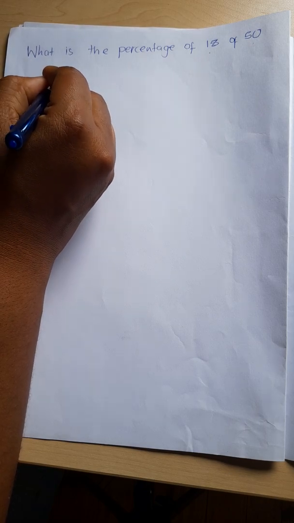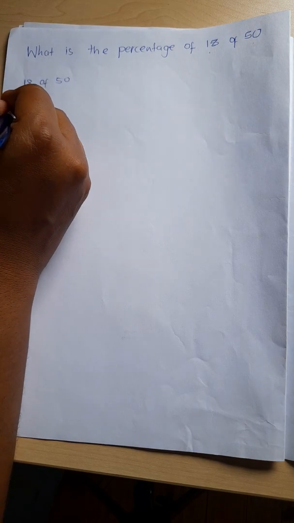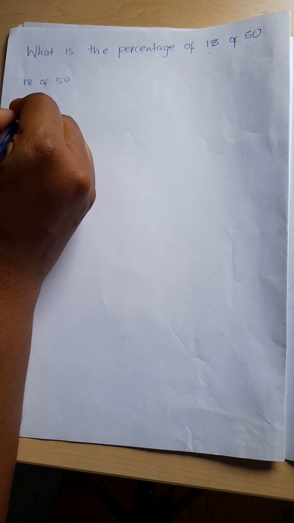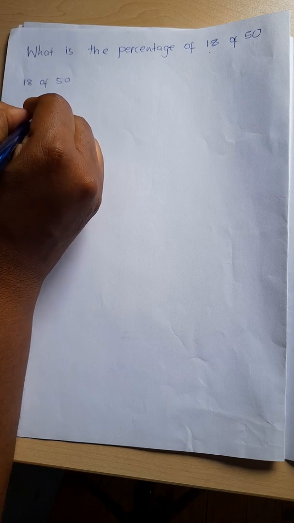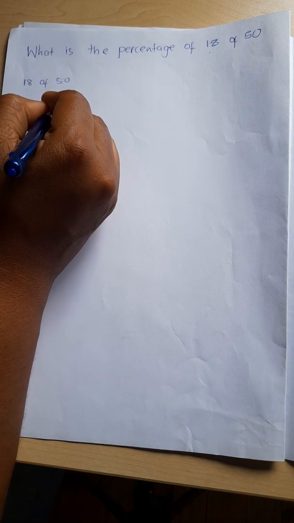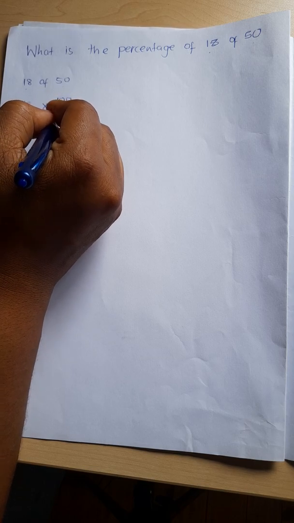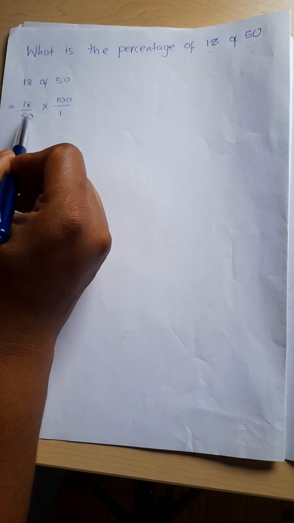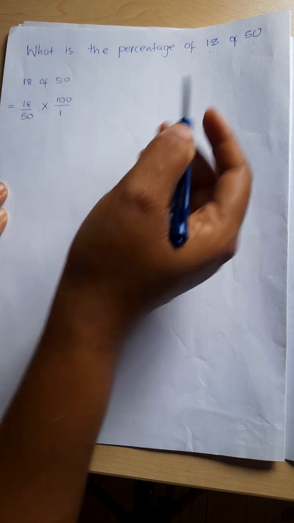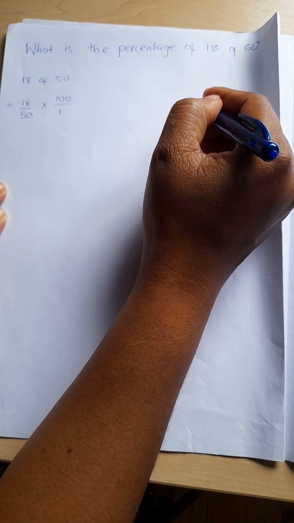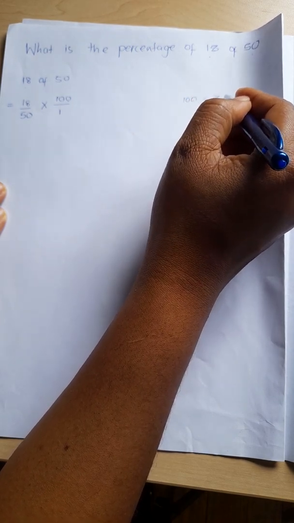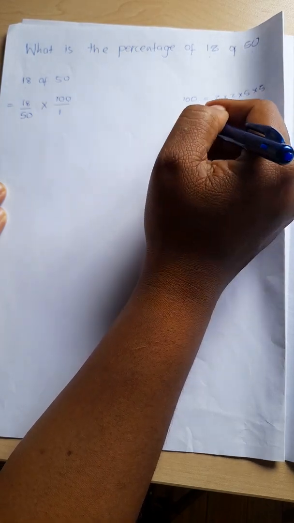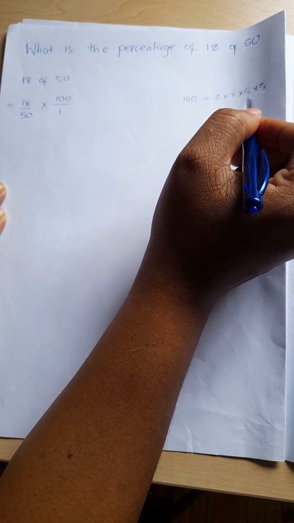18 of 50 is equal to numerator over denominator, so it's going to be 18 divided by 50. And then what do we multiply with? Always 100 divided by 1. Okay, so we need to break this into prime factors. 100 we know already. It will help you when working with percentage to know that 100 is 2 times 2 times 5 times 5.